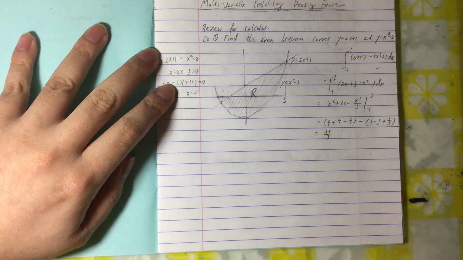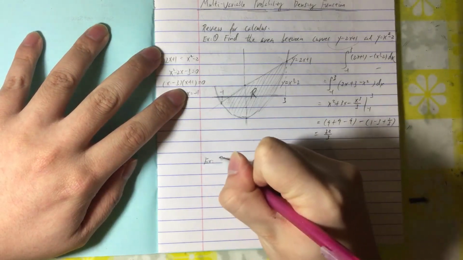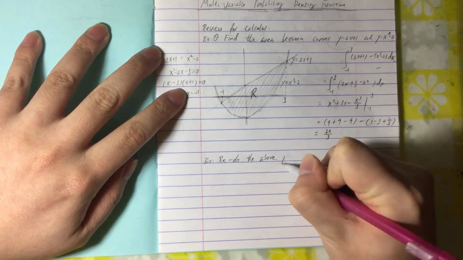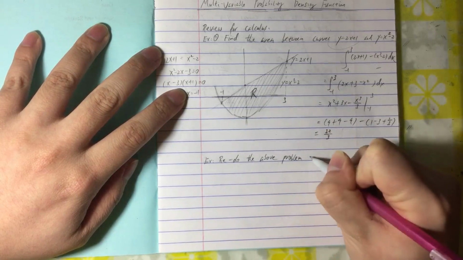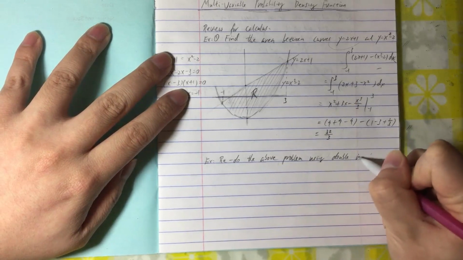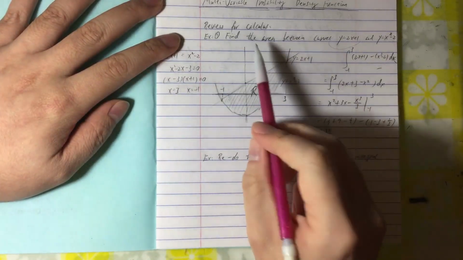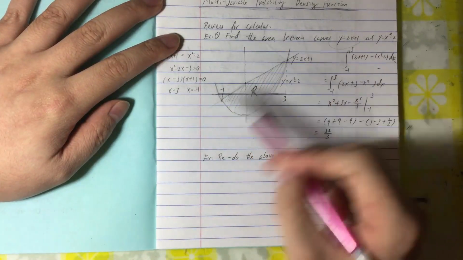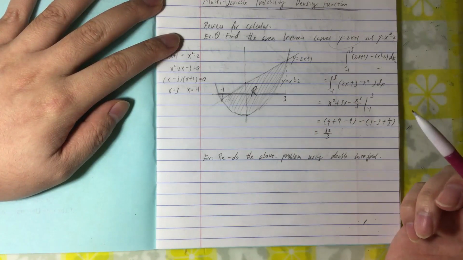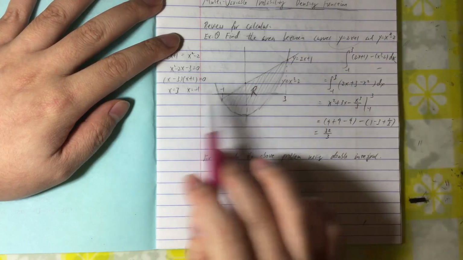Next, I want to show you how to use double integral to find area between curves. Redo the above problem using double integral. For the above problem, we try to find area between the curves y equal to 2x plus 1 and y equal to x squared minus 2. In order to find area between curves using double integral, we have two choices. We can integrate from bottom to top or from left to right.